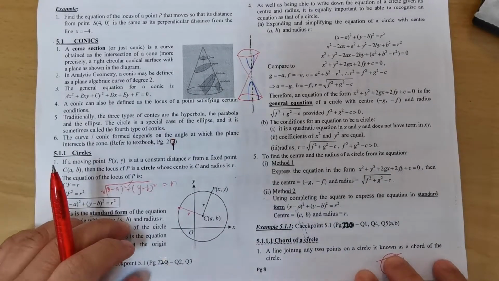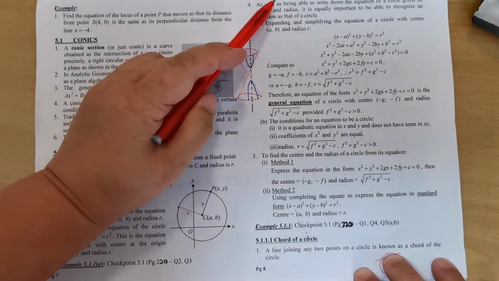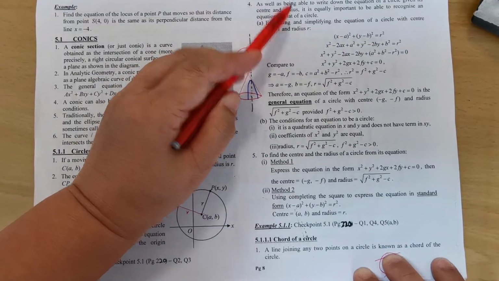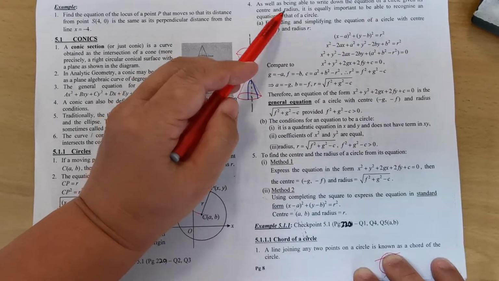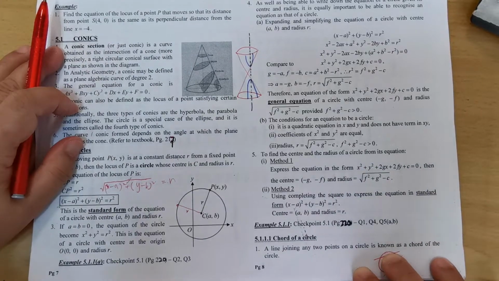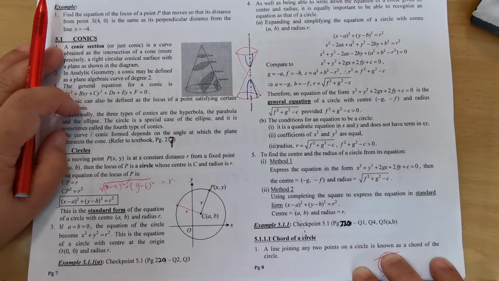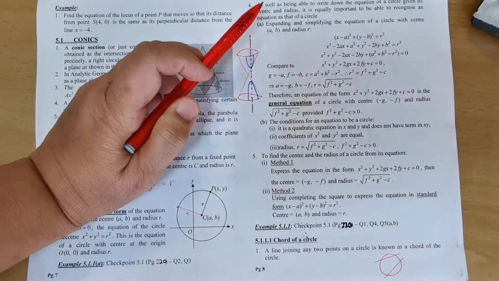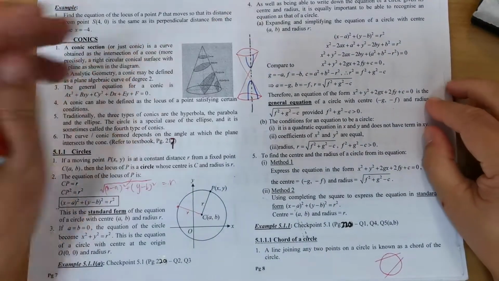All right, next. We have another form to represent the equation of a circle. As well as being able to write down the equation of a circle given its center and radius, it is equally important to be able to recognize an equation as that of a circle. So if the equation of a circle is expressed in other form, we must also be able to recognize that, oh, it is a circle. Other than standard form, how can we express an equation of the circle in other form?